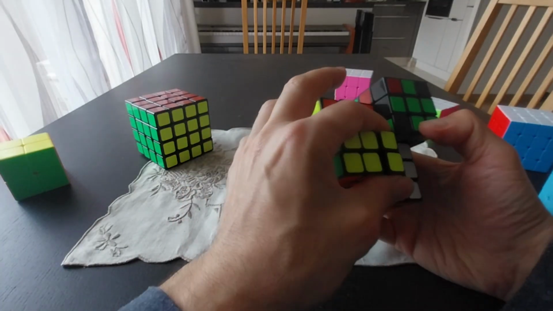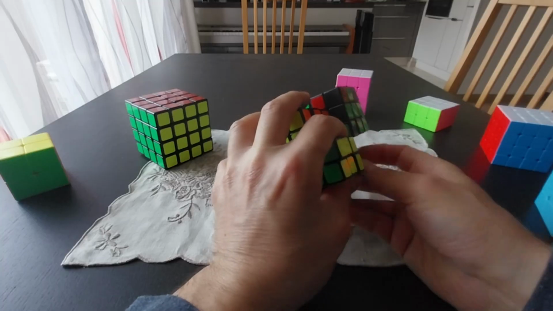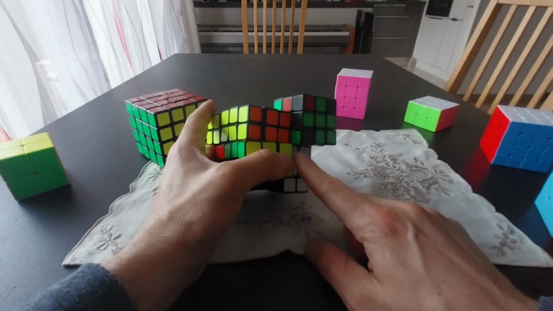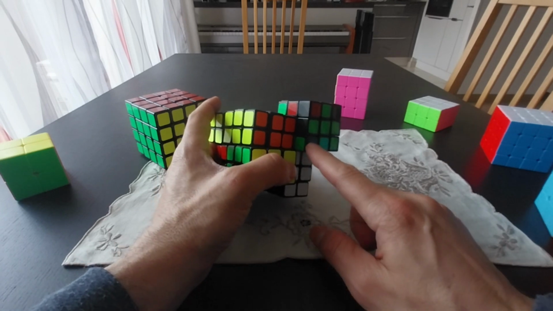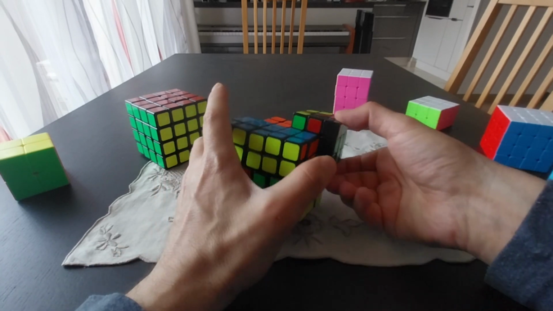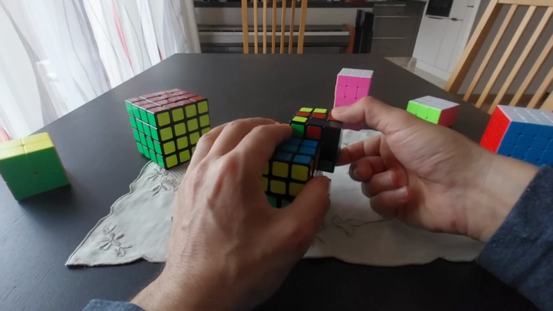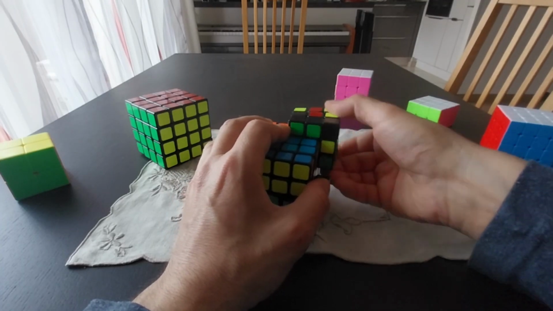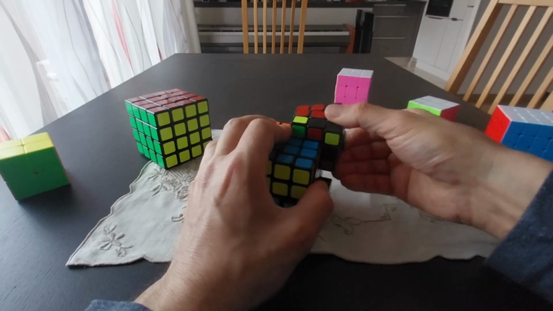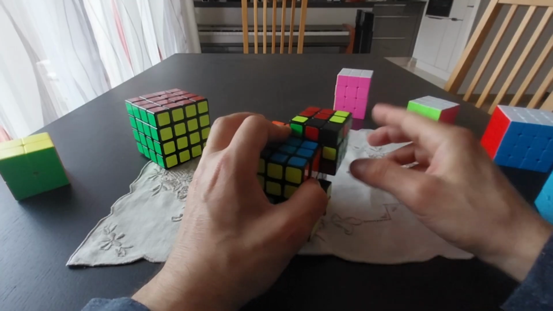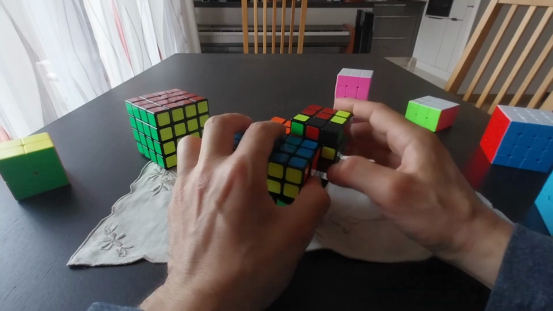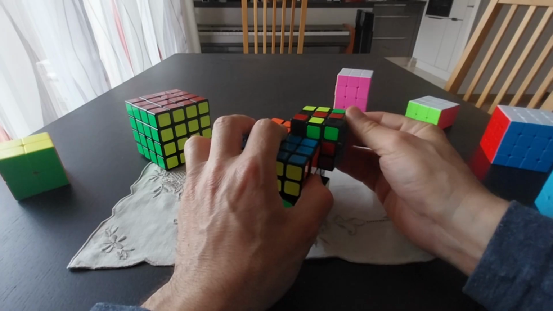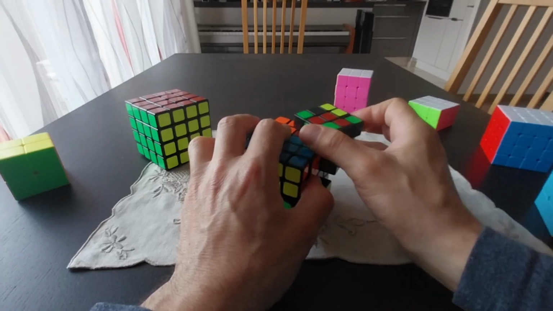Now I have to put here this corner. In fact, this piece here belongs to where it is, but it has to be flipped. So I will put it up on the top. 2L, U, 2L, U prime, 2L, and I will flip it by the up to U, down, U, up, U, down.